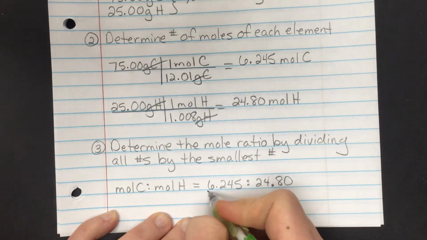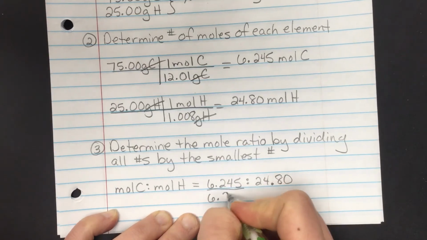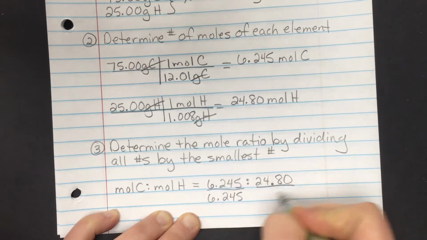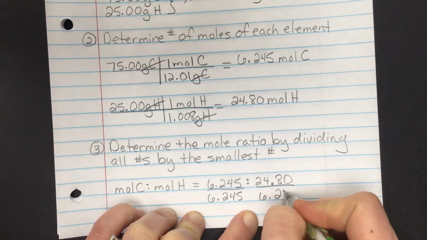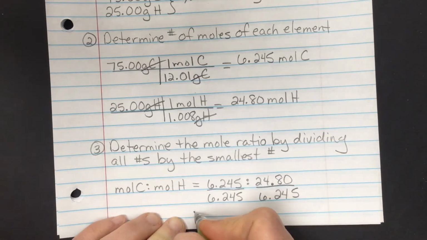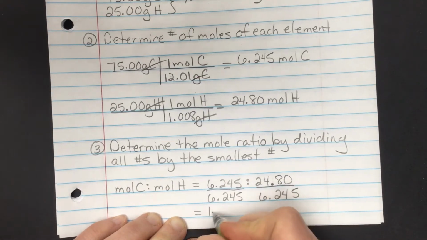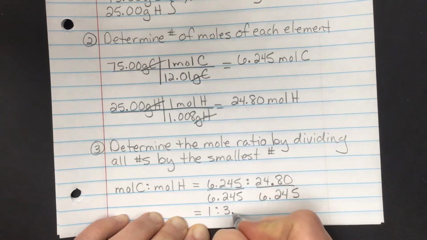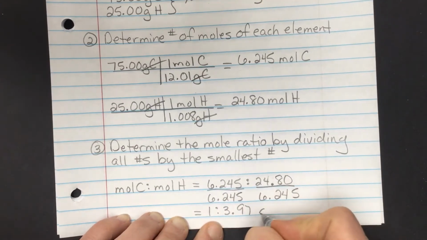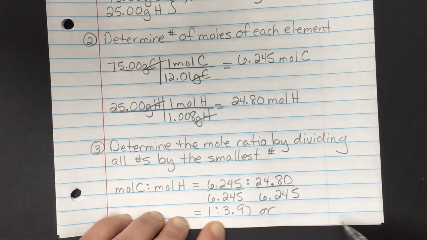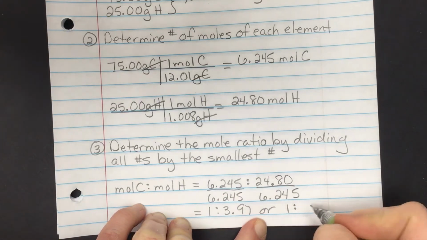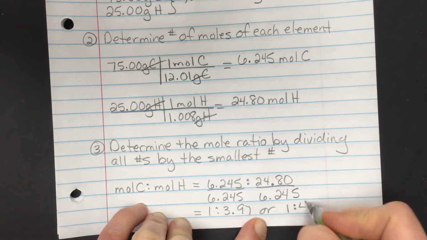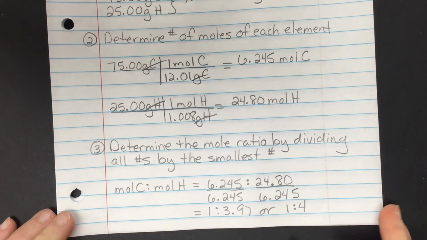I divide by the 6.245. And I get a ratio of 1 to 3.97. I'm going to round off this 3.97, so my mole ratio is 1 to 4.